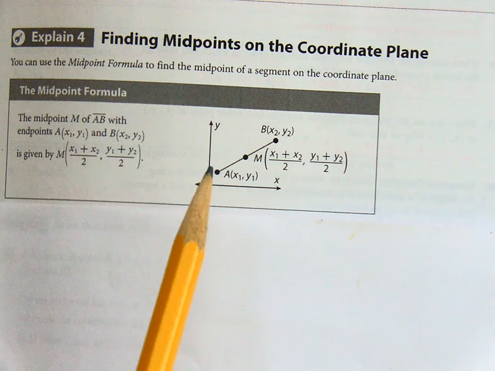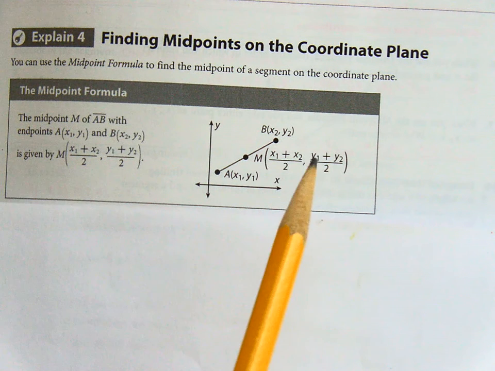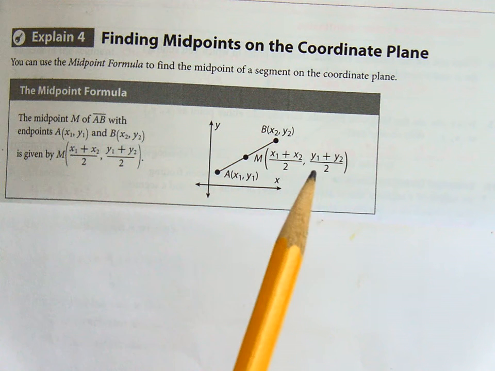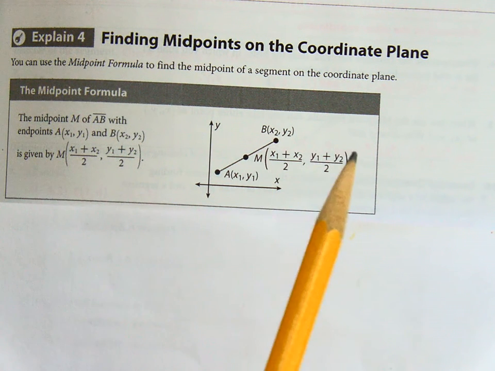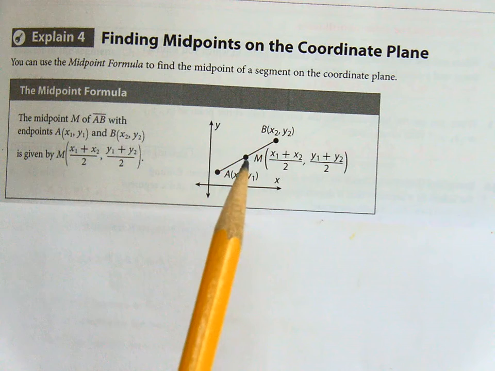And if we want to find the average or middle of our y's, we're going to do the same thing. We're going to add up our y's, which there are 2 of them, and thus divide by 2. So all you're doing is finding the average of your x points and the average of your y's, and together that gives you the coordinate of your midpoint.